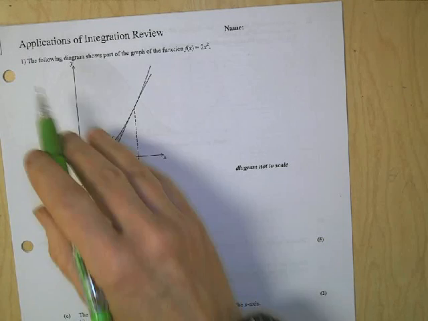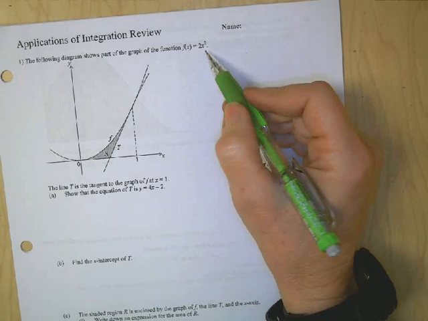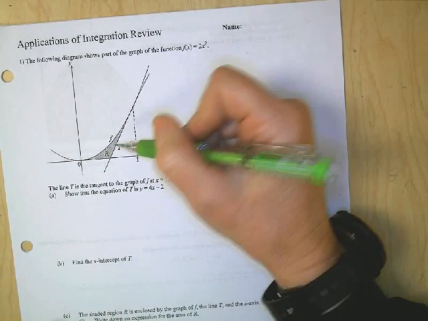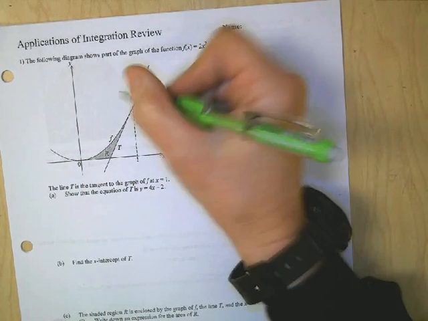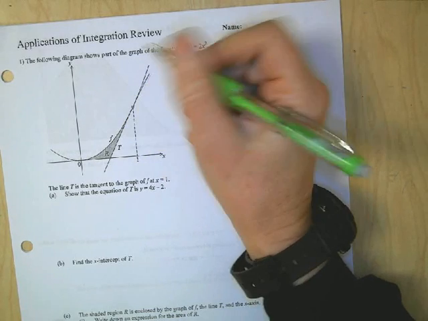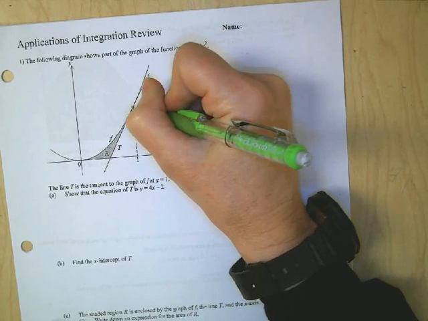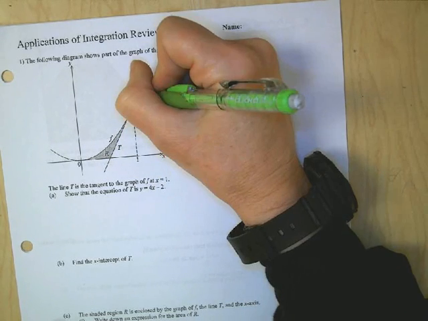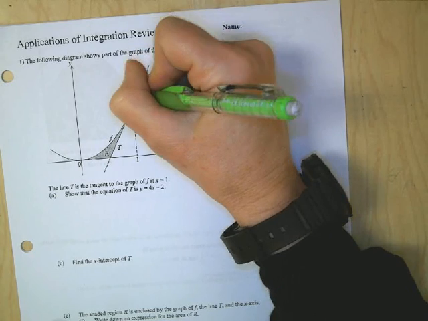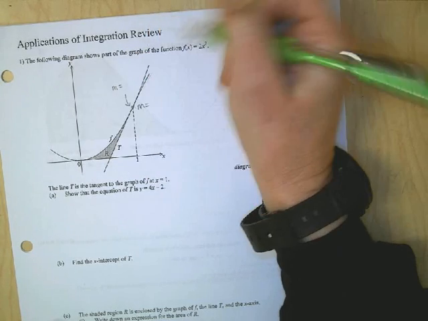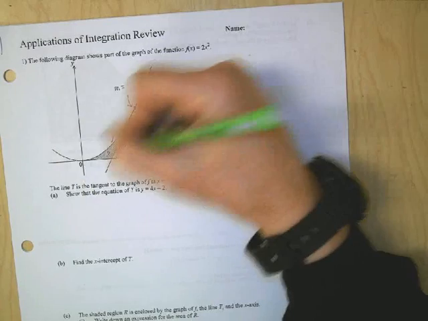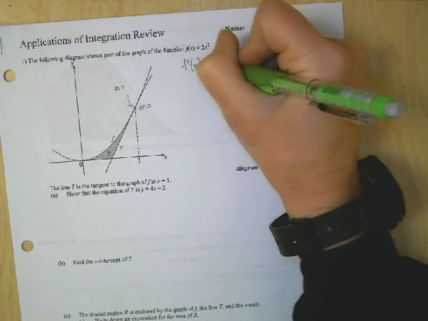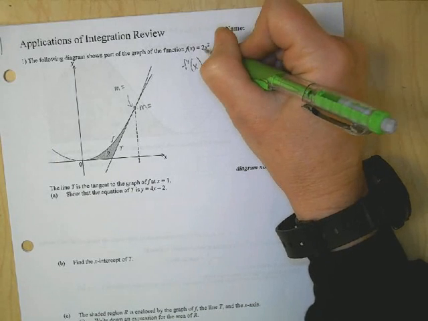So here I have the graph of the function f of x equals 2x squared, so that's got to be the parabola. The line t is tangent to the graph at x equals 1. Because it's tangent, the slope of the line is the same as the instantaneous rate of change on the parabola. So how do we get the instantaneous rate of change? We take the derivative. So the derivative of f of x is 2 times 2 is 4, 4x.